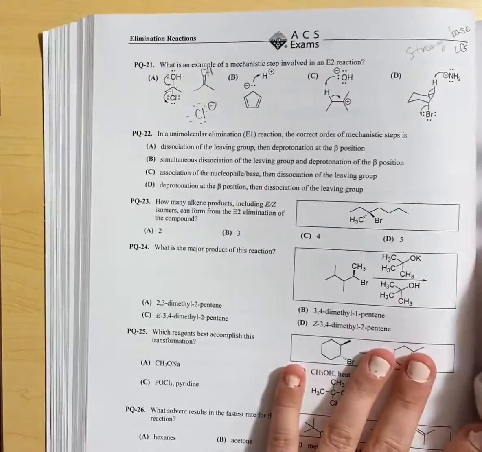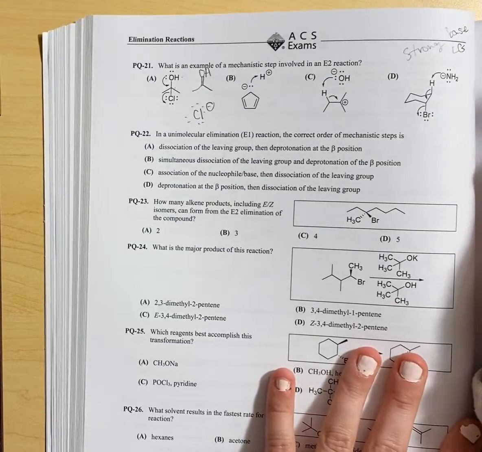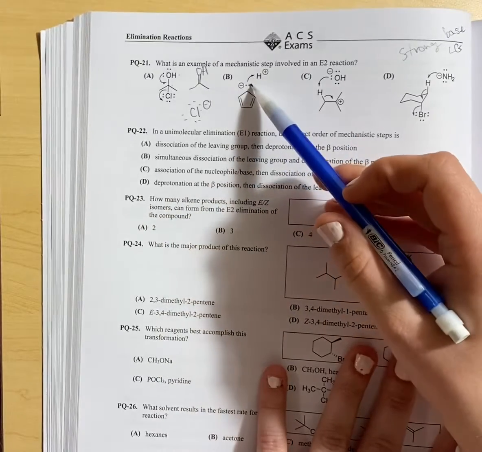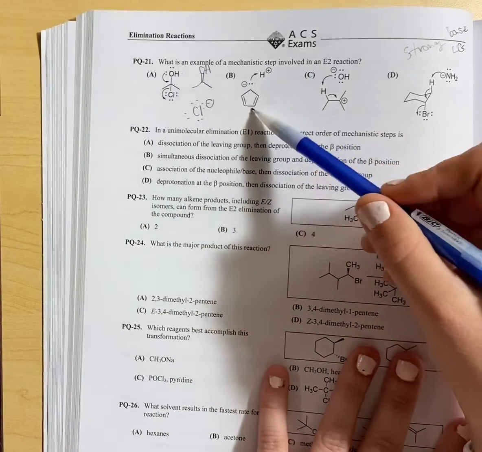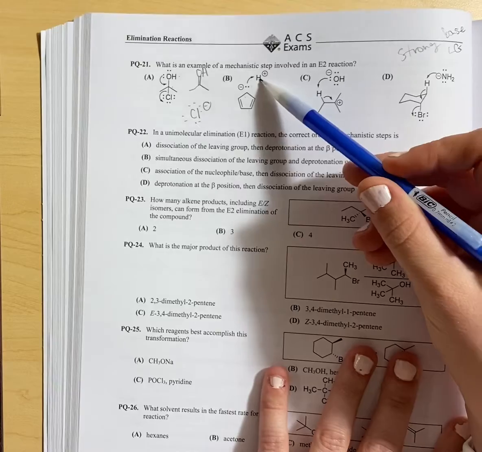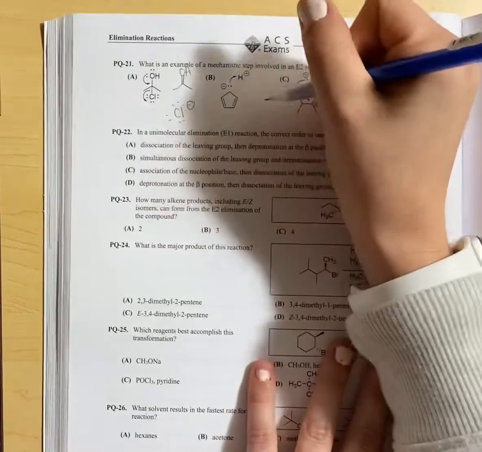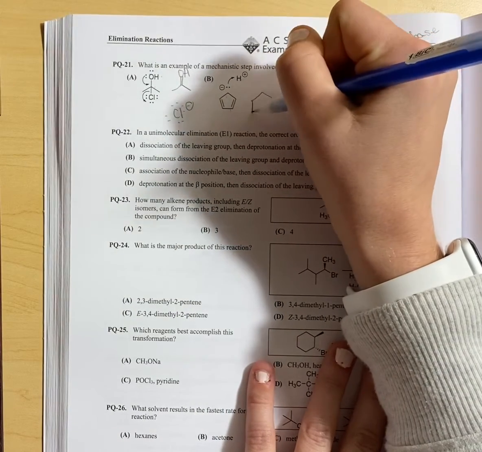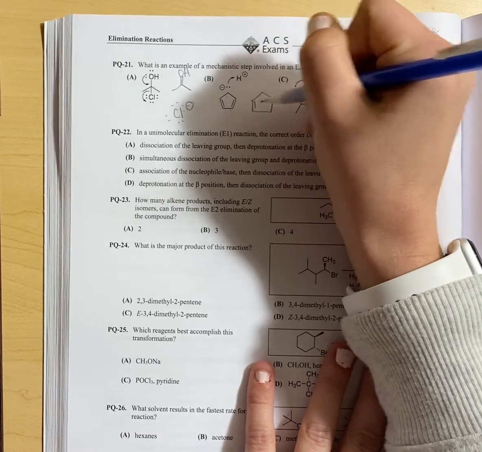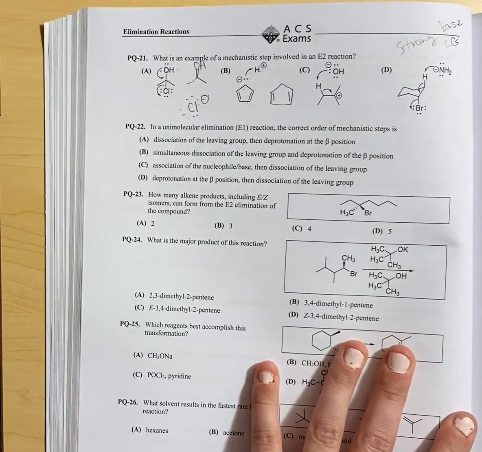In this next step, in B, the lone pair from the molecule here is going and attacking the hydrogen. And so the hydrogen is just going to be attached. So then in the end, it's just going to look like a regular pentene.